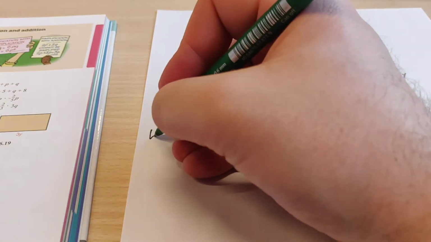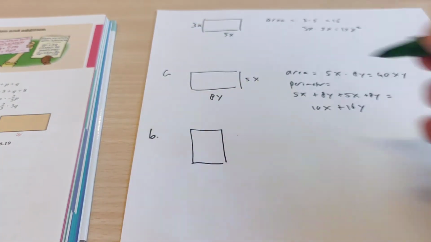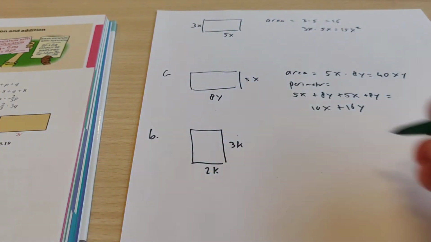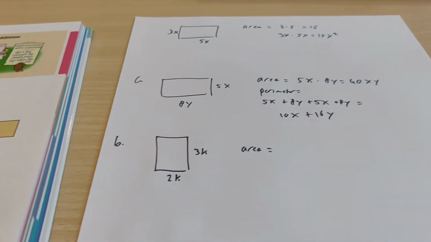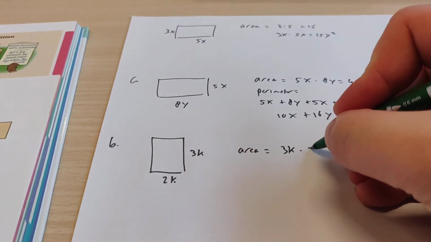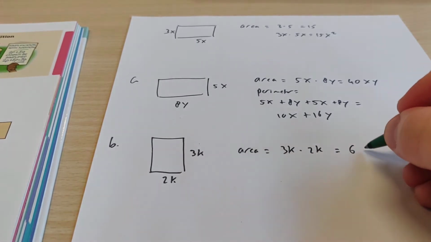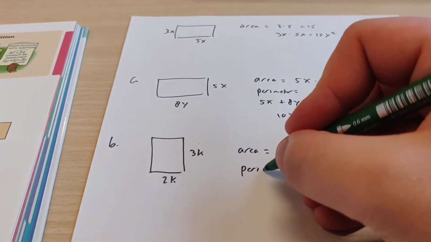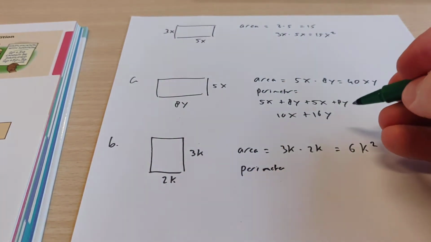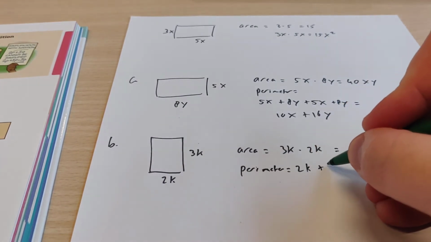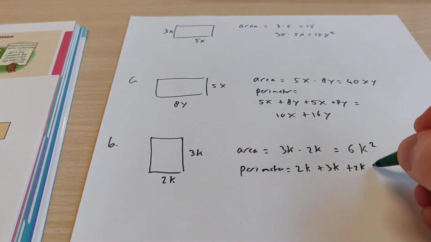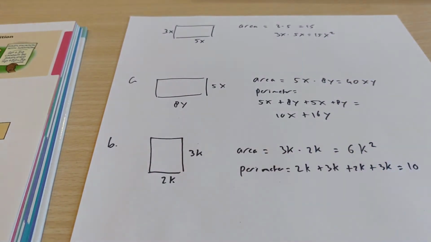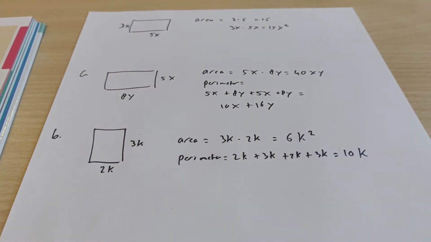Let's go to question B. There we have another rectangle that looks a bit like this, and they say that this is 3k and this is 2k. So if I want to know the area, I do 3k times 2k, and that's 6k squared, right? And then if I go to the perimeter, I do 2k plus 3k plus 2k plus 3k. If you add all of that, this is 5 and another 5 is 10k. That's the perimeter then.